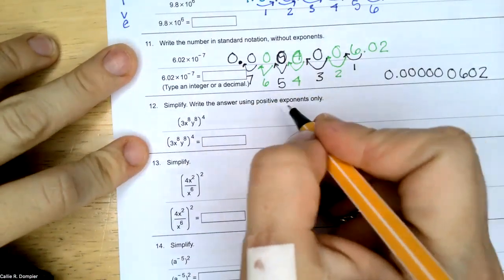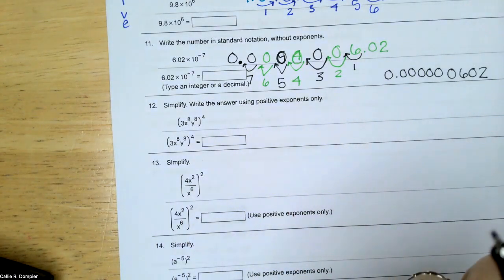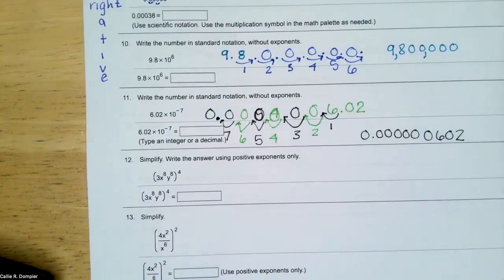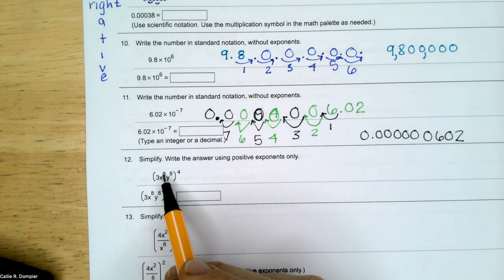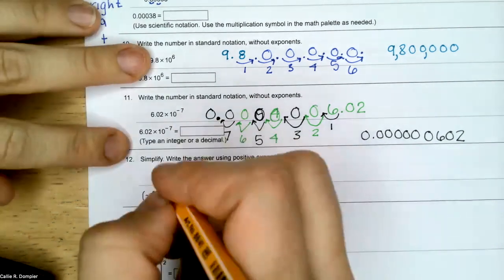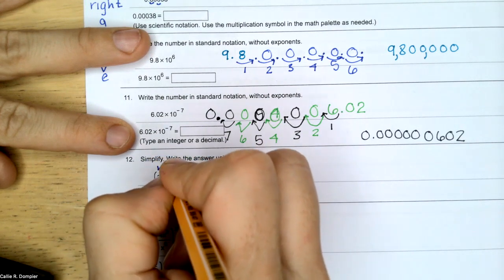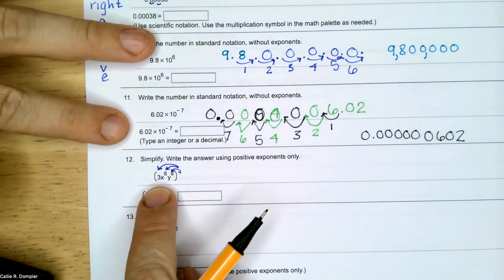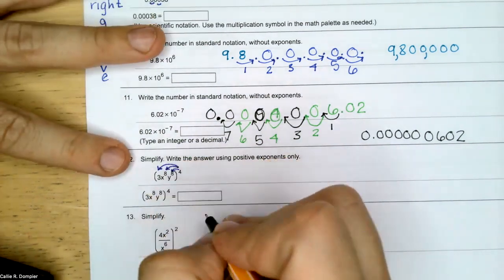Okay. This, we are now using, well, the other one was the product rule, and then we had the quotient rule. Now we are raising a power to another power. Okay, so just take that 4 and distribute it to the 3, the x to the 8th, and the y to the 8th. If there's no parentheses, it only goes with the y to the 8th, okay? But there are parentheses, so it goes to everything in the parentheses.